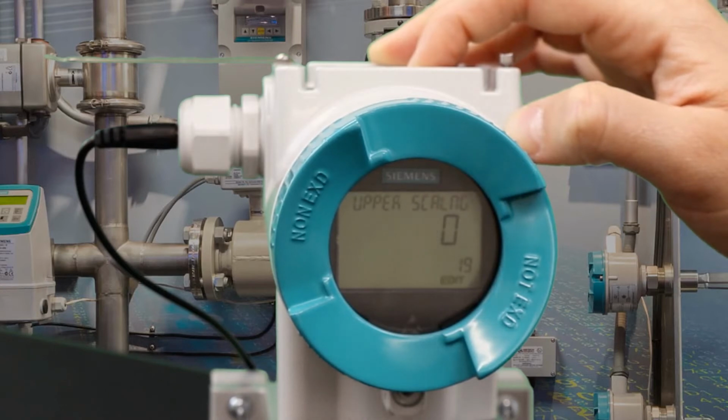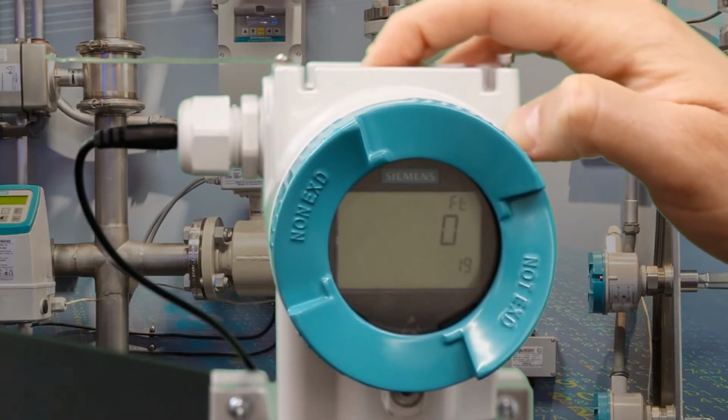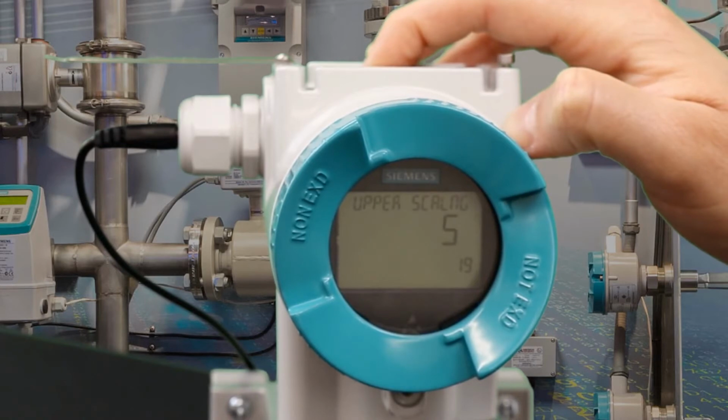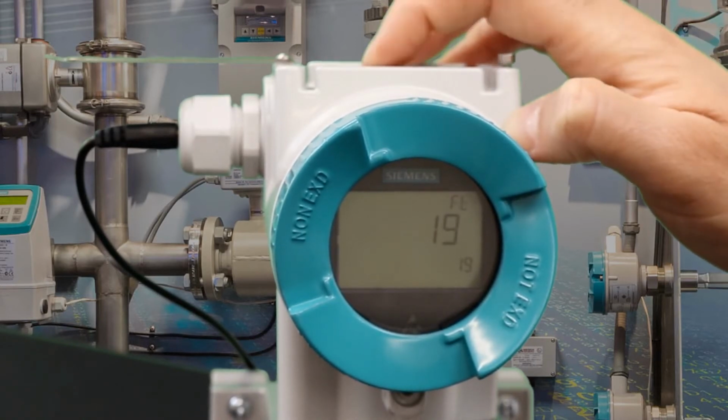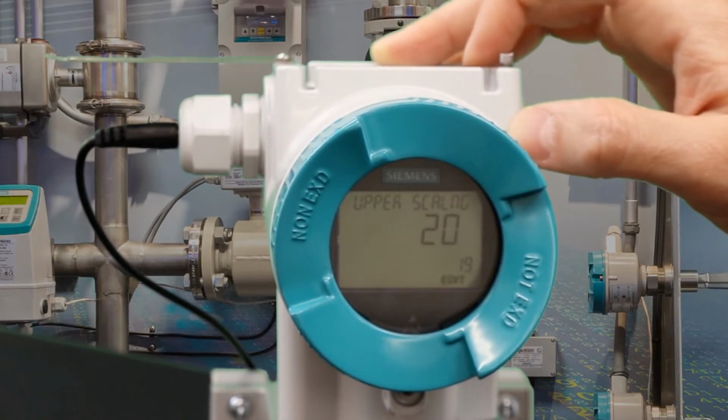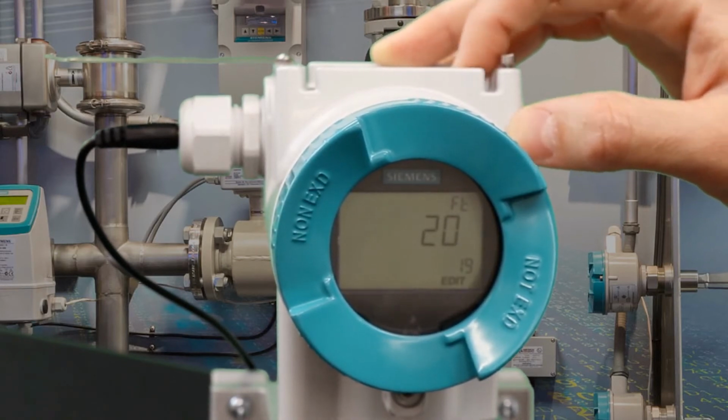All right, oh, I overshot it. Now I can go up one more time. All right, here we go, 20. Now to lock it, you need to click on the right arrow.